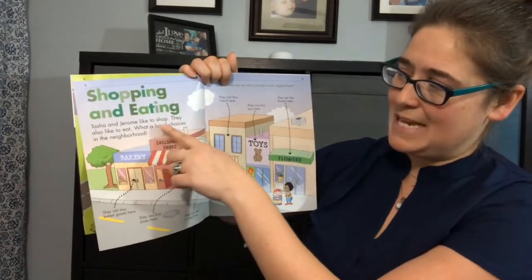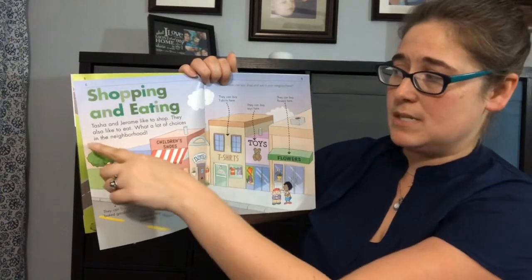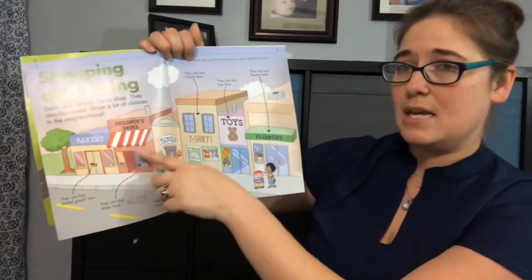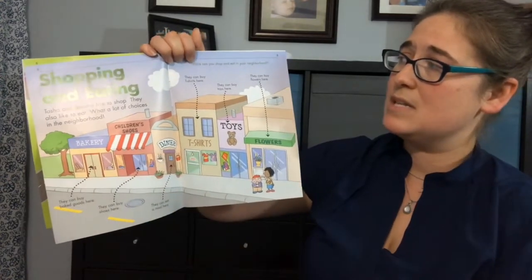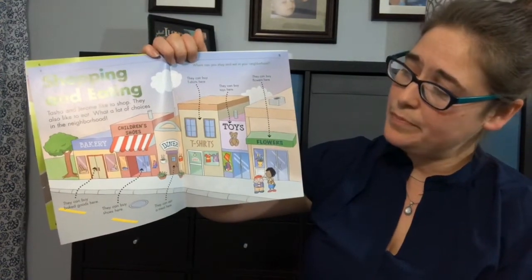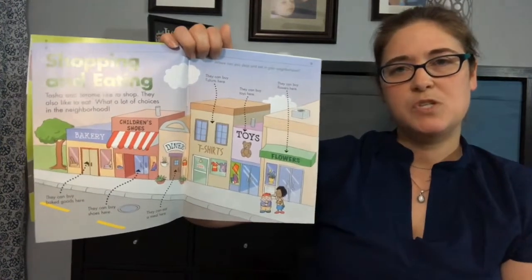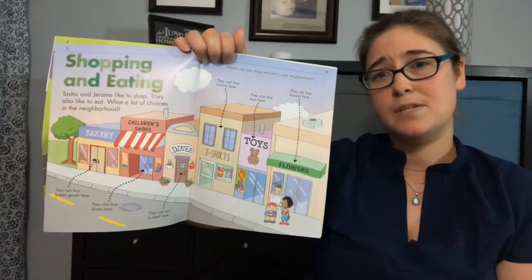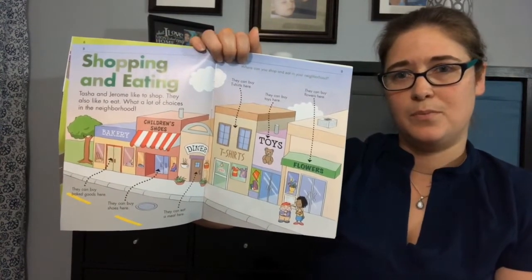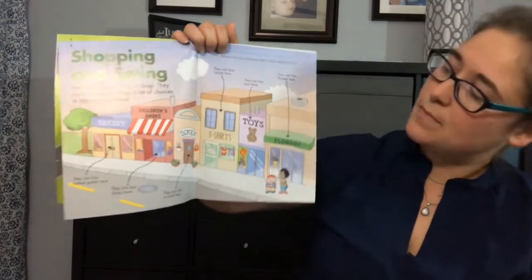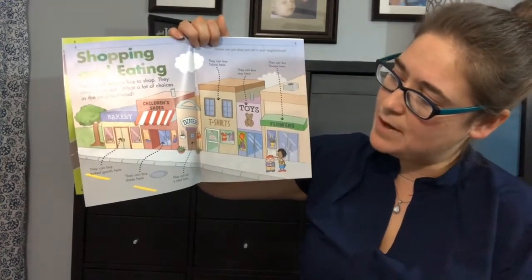Tasha and Jerome like to shop. They also like to eat. What a lot of choices in their neighborhood. Take a look. They have a lot of stores and restaurants in their neighborhood. Think about your own neighborhood. What types of stores or restaurants are near you? And which ones do you like to go into? Let's see what Jerome and Tasha have in their neighborhood.